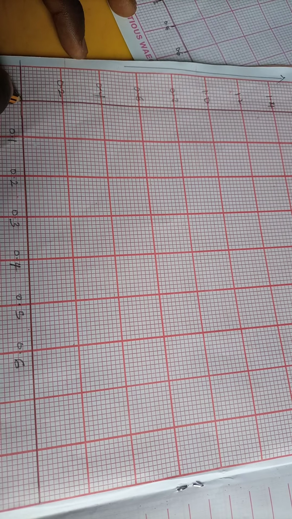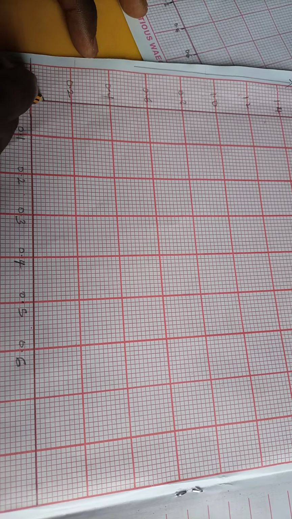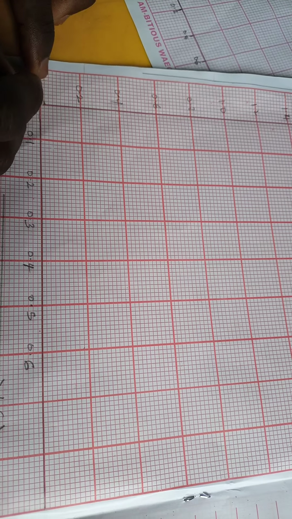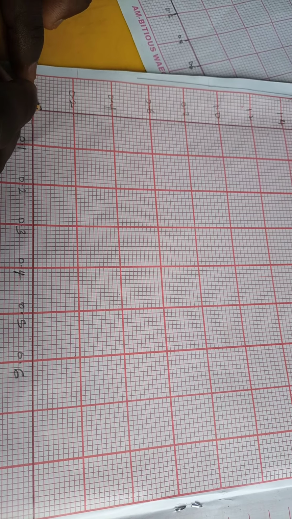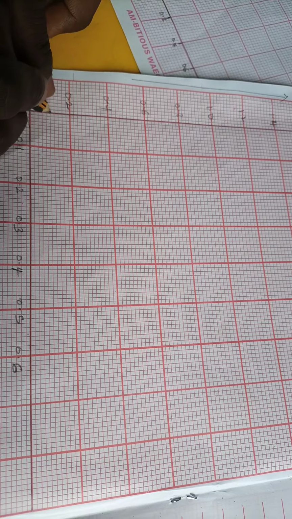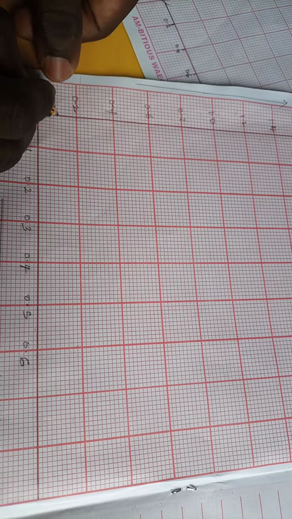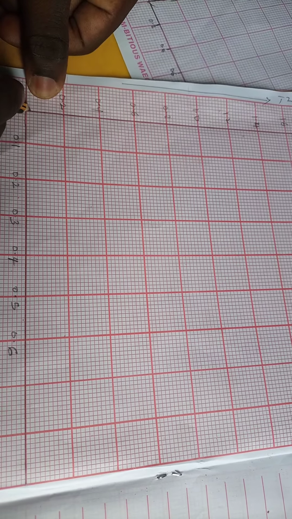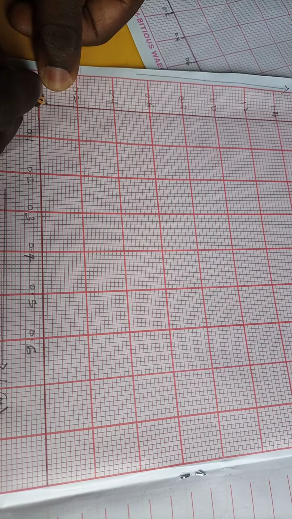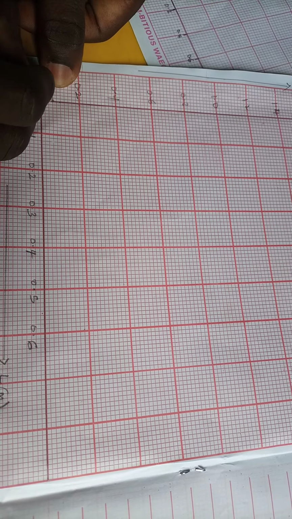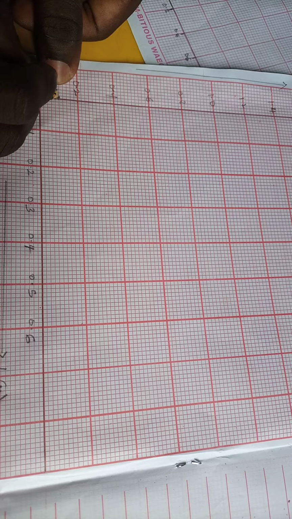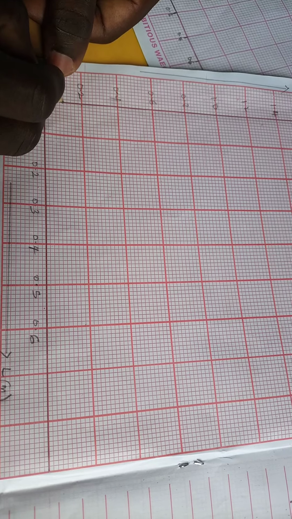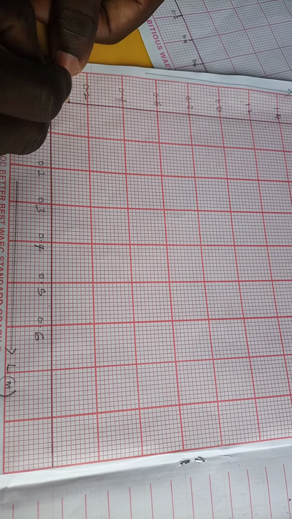Then from here, 1, 2, 3, 4, 5. This is my 0.1. Then each cube will be representing 0.02, 0.04, 0.06, 0.08, and 0.1. I believe you're all getting the logic now.